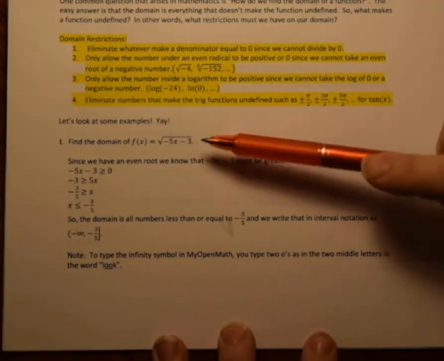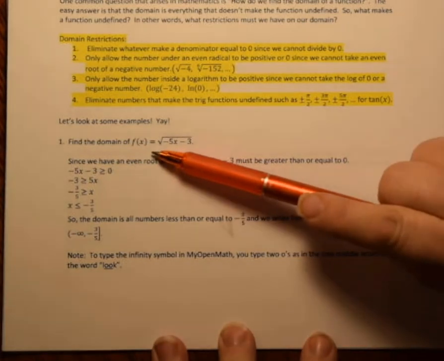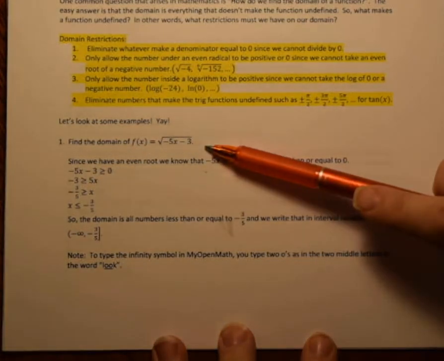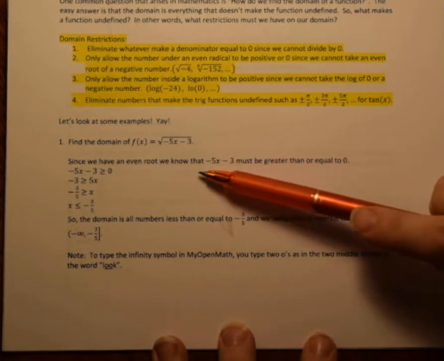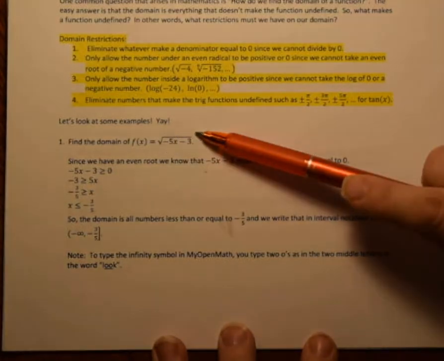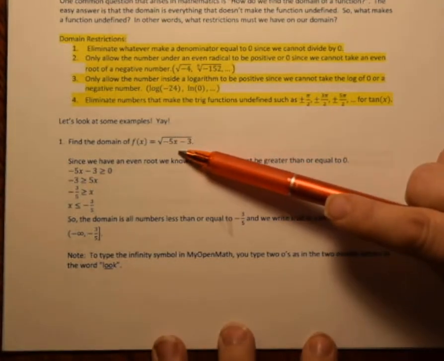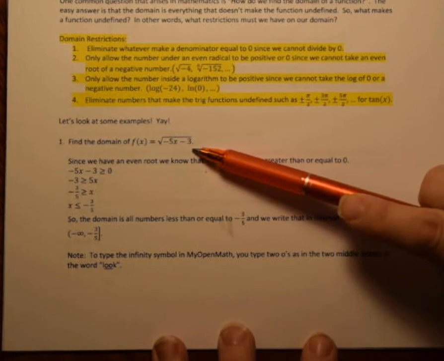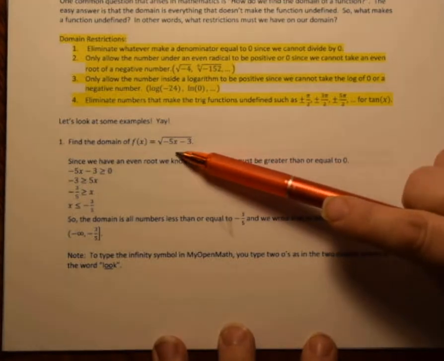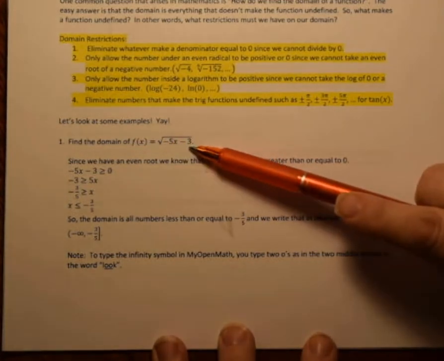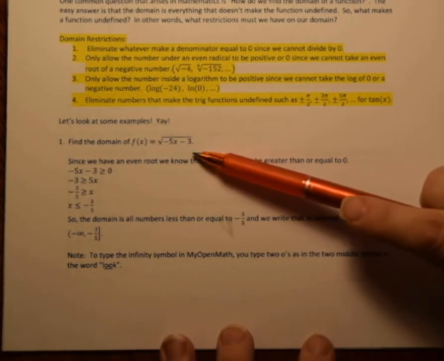So the first one says find the domain of f of x is equal to the square root of -5x minus 3. Well, we have an even root, and so we know whatever we're taking the even root of, in this case -5x minus 3, can't be negative.